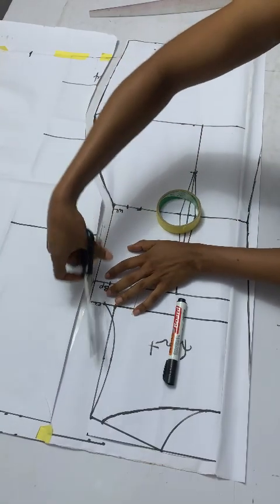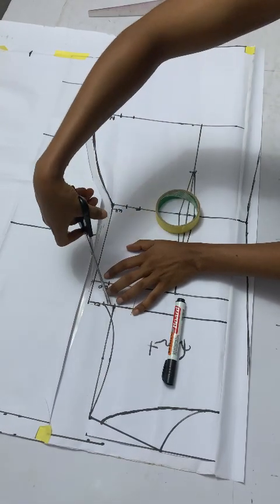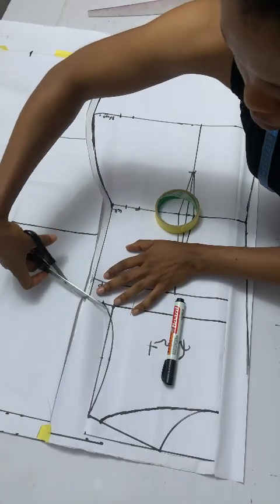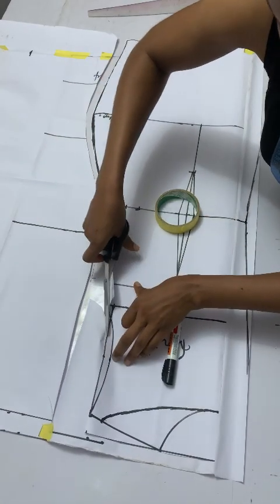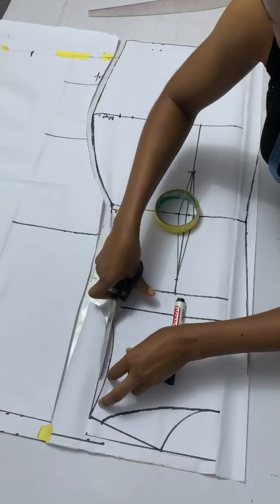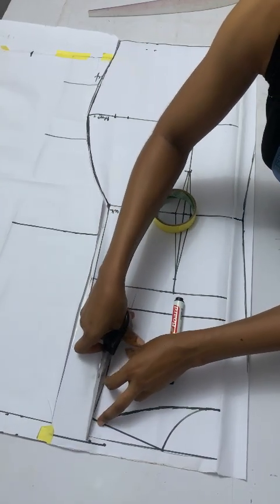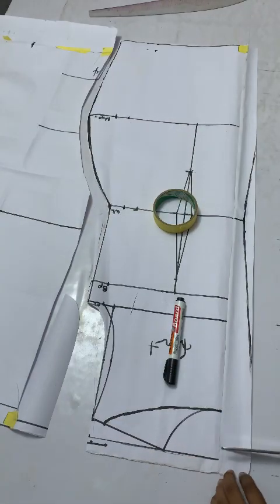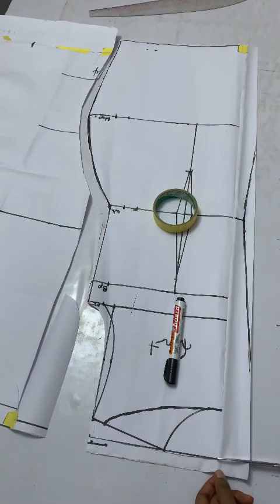So you can see at this point, I didn't cut the front armhole. I went in to cut it this way because the back armhole and the front armhole is not the same. I'll go ahead and cut this part out.